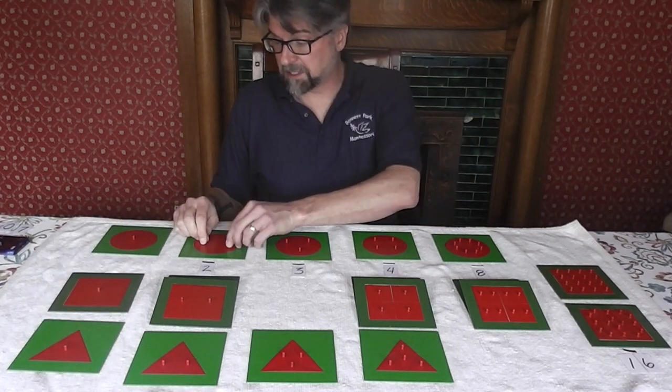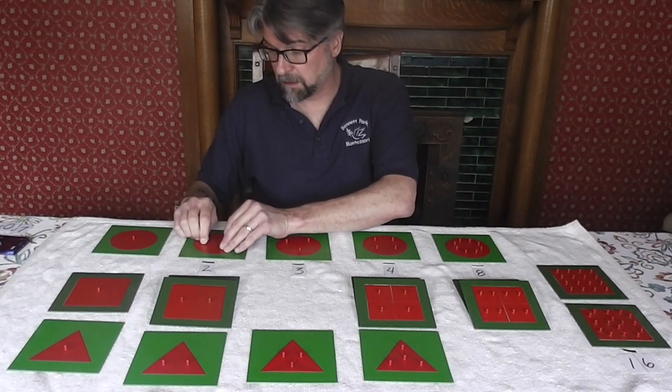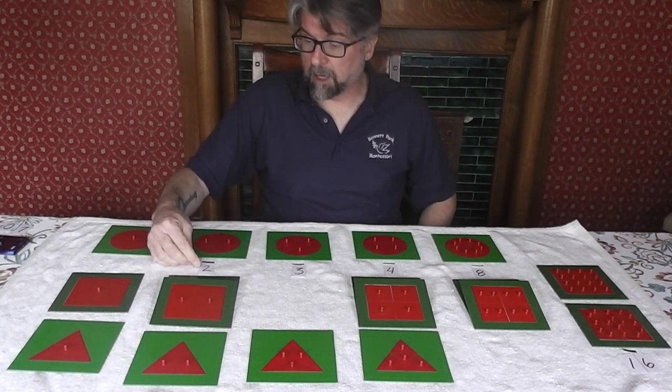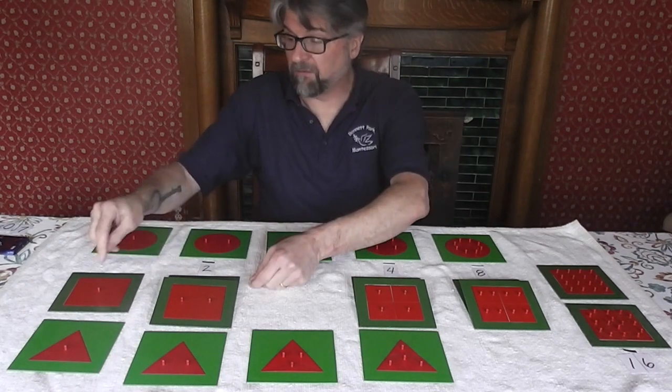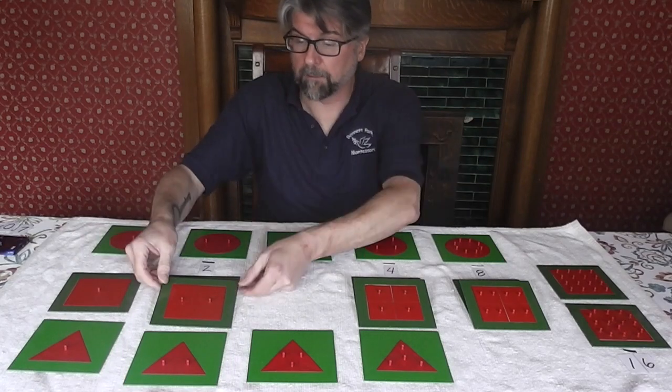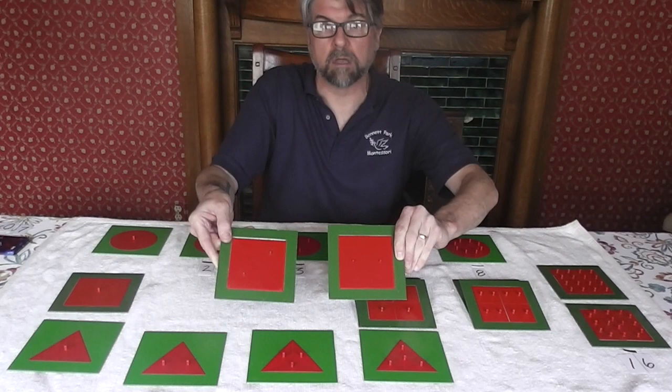Remember when we divided the circle into two parts? We called it halves or seconds. Our number here is the 2. I'm sure you can see it. I hope you can see it. But we've also taken this square and we've divided it in half or into seconds.